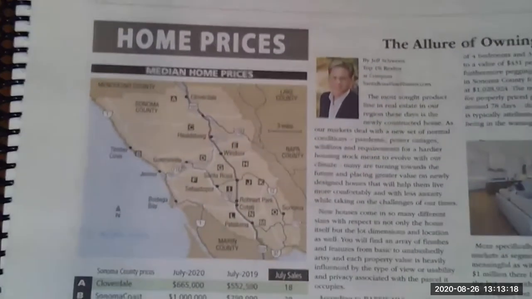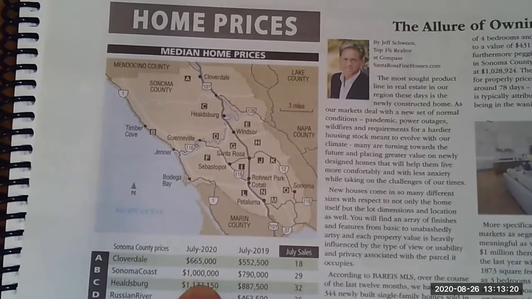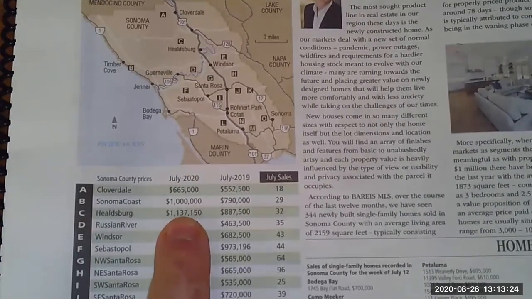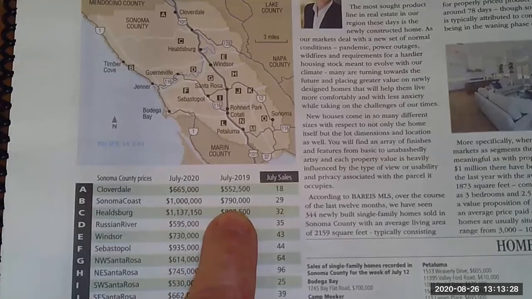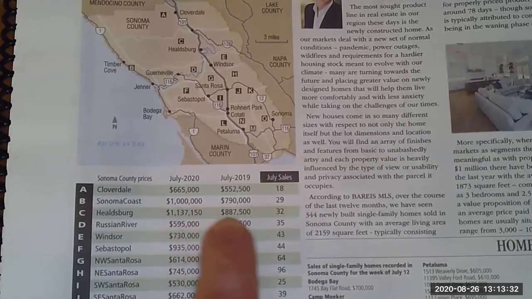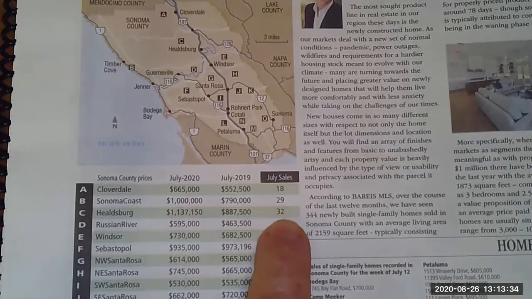Home prices, you know it's ridiculous in Sonoma County. I mean, you can look at here. Oh my gosh, Sonoma Coast. Look at $1 million is the median average, and last year 790. So it's gone up a lot. Healdsburg, ridiculous. Of course, you got to look at how many sales. 32.